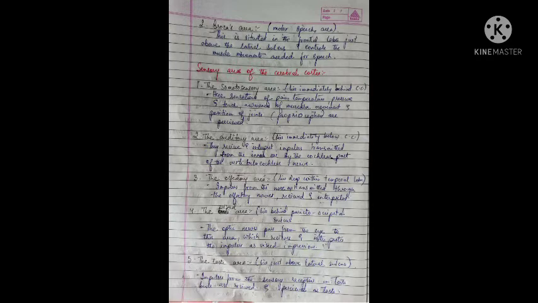Then next is the auditory area. It lies immediately below the central sulcus. This auditory area receives and interprets the impulses transmitted from the inner ear by the cochlear part of the vestibulocochlear nerve. This vestibulocochlear nerve, the 8th cranial nerve, passes impulses from the cochlear part of the inner ear to the brain.